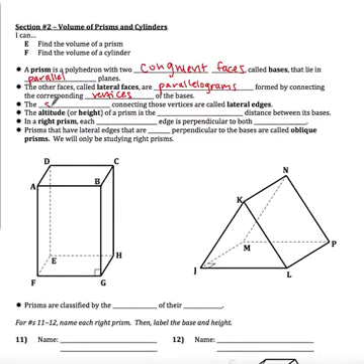The segments connecting these vertices are called lateral edges. The altitude or height of a prism is the perpendicular distance between its bases. In a right prism, each lateral edge is perpendicular to both bases.